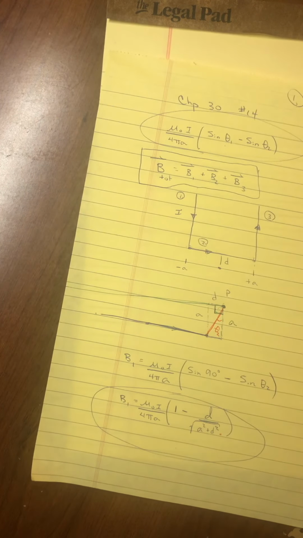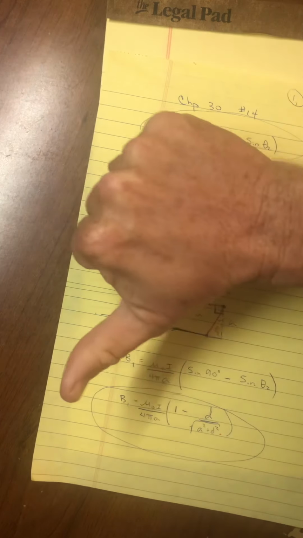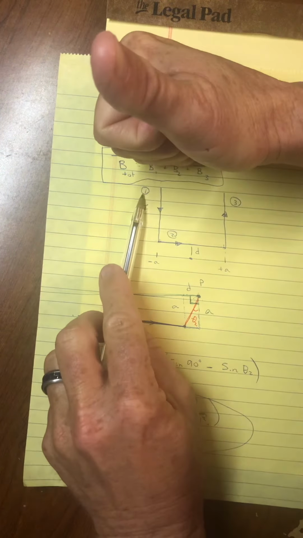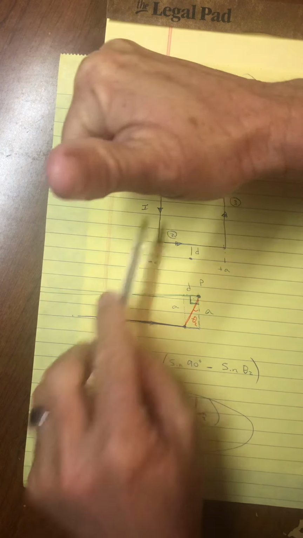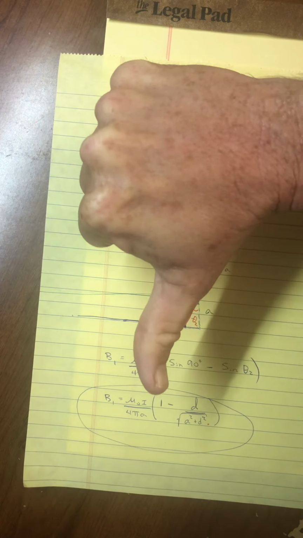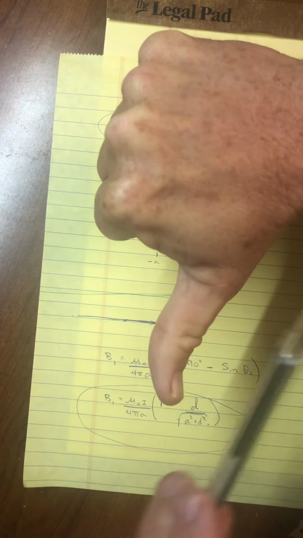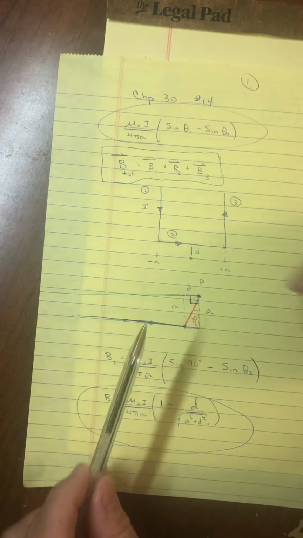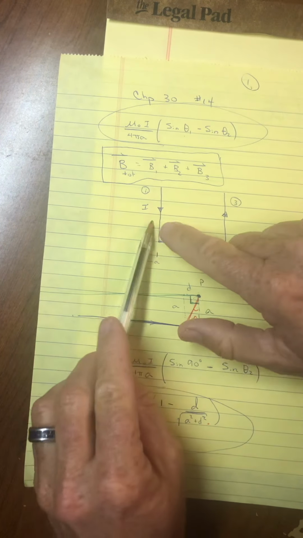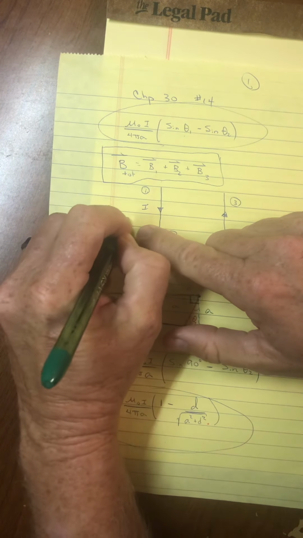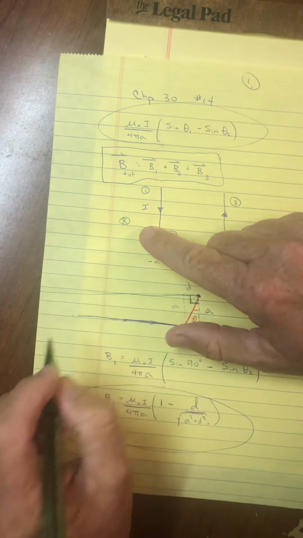And so if I come back here to page 1, I do the thumbs up symbol. For current number 1, I would want to put my thumb pointing down on the screen here. And that would mean that the field would wrap around in this circular effect like my fingers. So over here to the left of this wire, the field would be going in, so I'll put a little X going in.